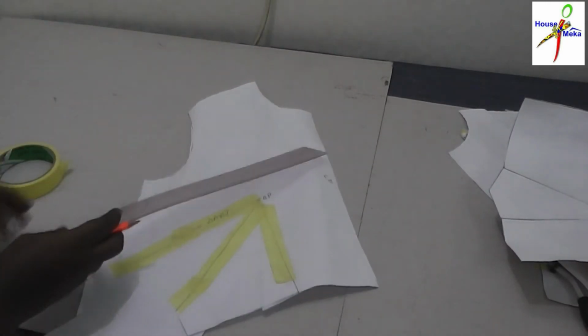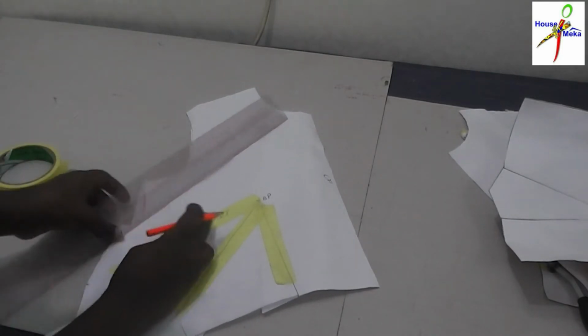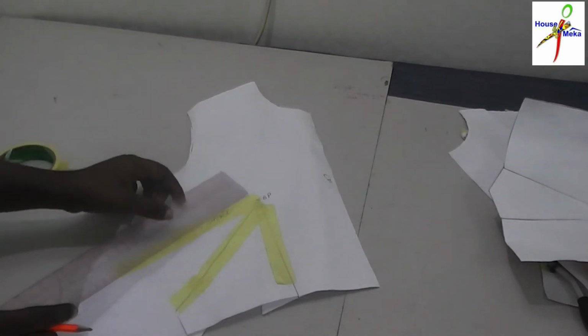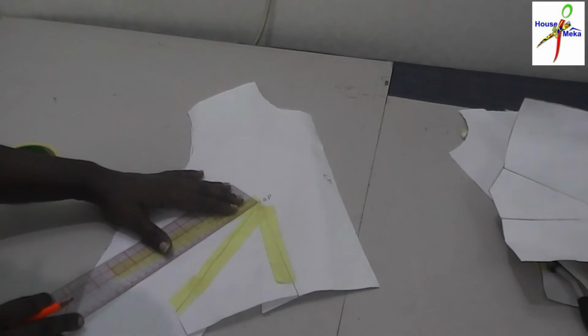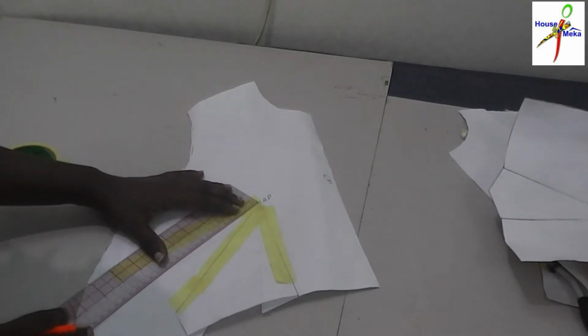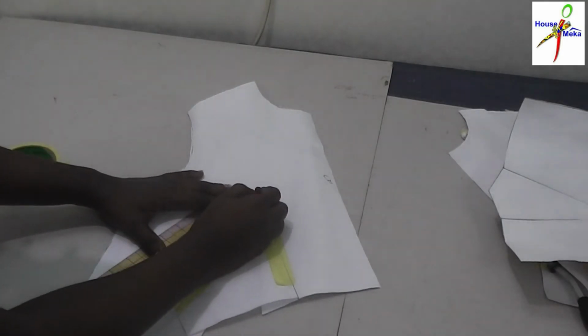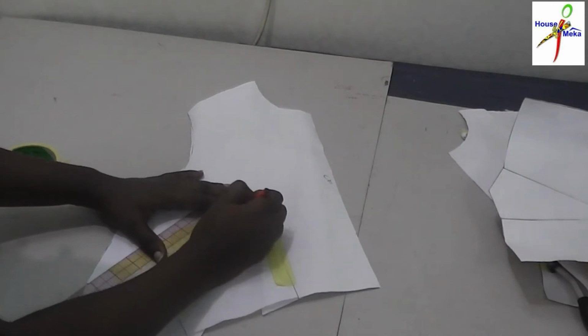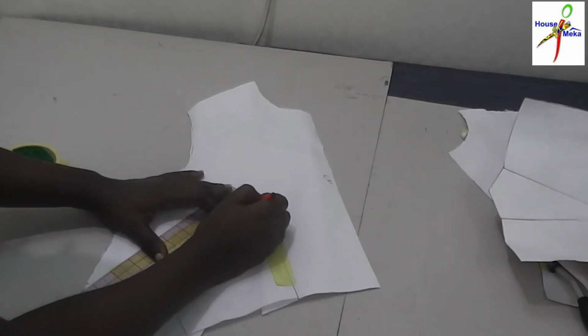Then I redraw my lines. Here, don't forget to shorten your dart from the bust point. I'm going down 2.5 centimeters. I'm going to reduce my dart by 2.5 centimeters.